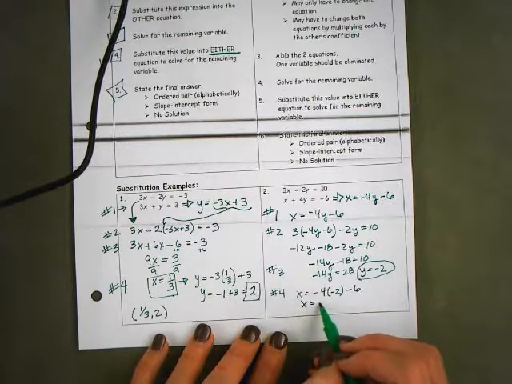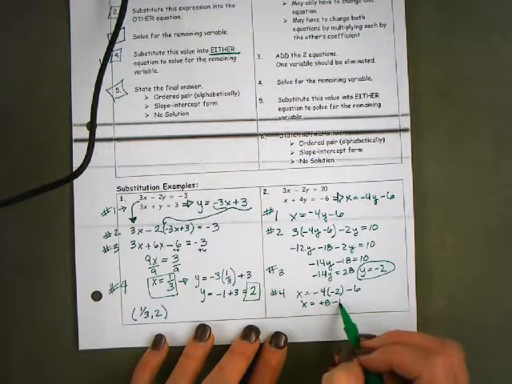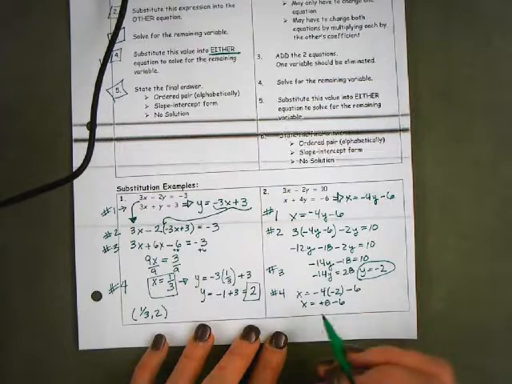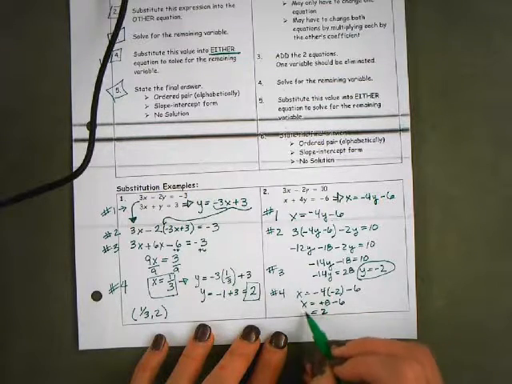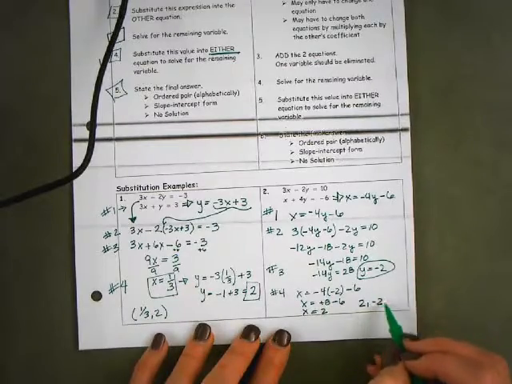So x equals positive 8 minus 6, because the -4 times the -2 is positive, and that therefore equals 2. So my ordered pair becomes 2, -2.